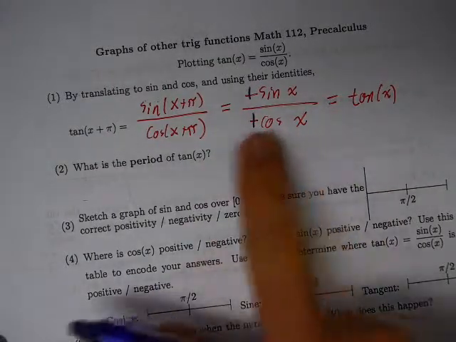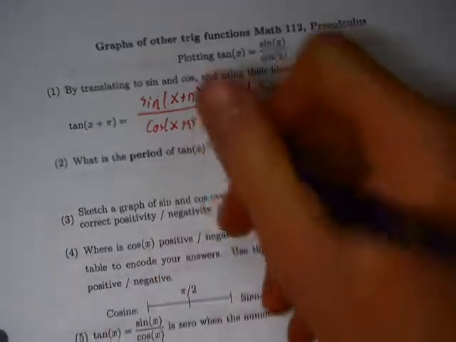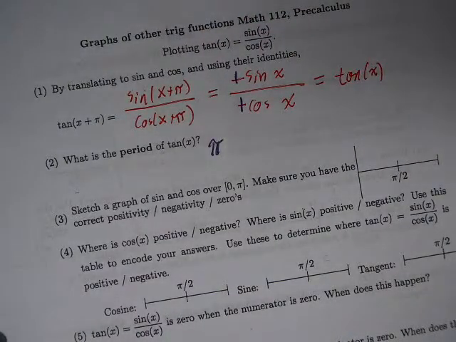Okay, nice. So that means that we can shift tangent by a total of pi and get the exact same graph back. So the period of tangent is pi. What does that mean? That means that if we can graph tangent from 0 to pi, then we should just be able to repeat that image over and over again and get the graph of tangent over the whole real line.